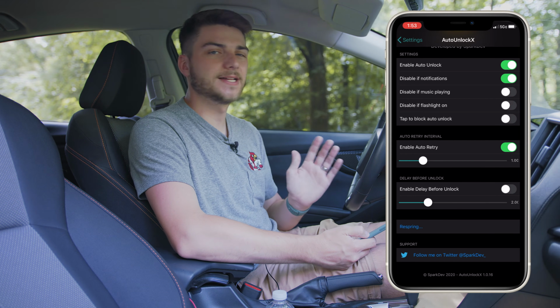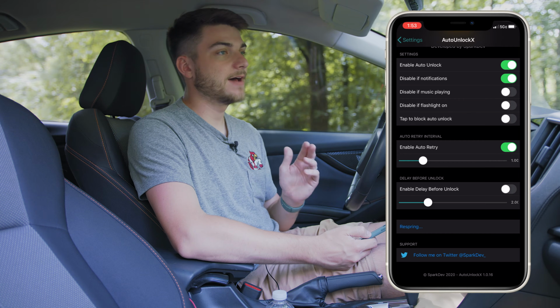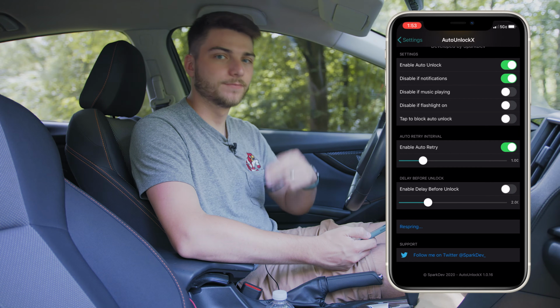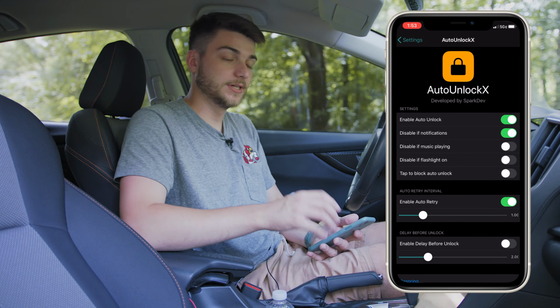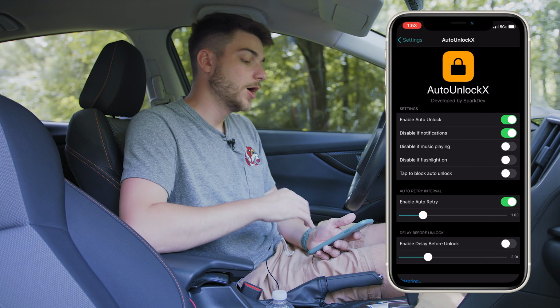It usually gets it first try for me, but again, having that auto retry, you don't even have to think about it. It just tries and tries and tries until it can reopen your phone, which is fantastic. This is an absolutely killer tweak. I'm telling you, it changes the game altogether.